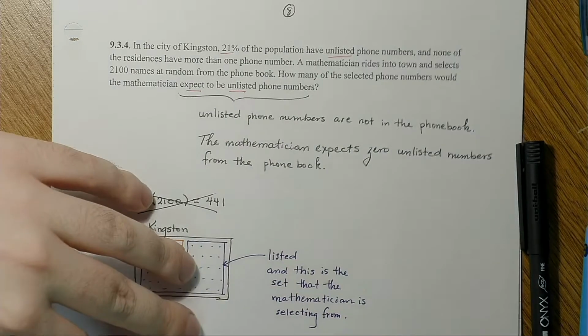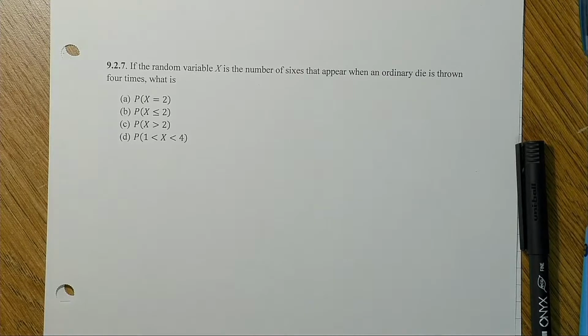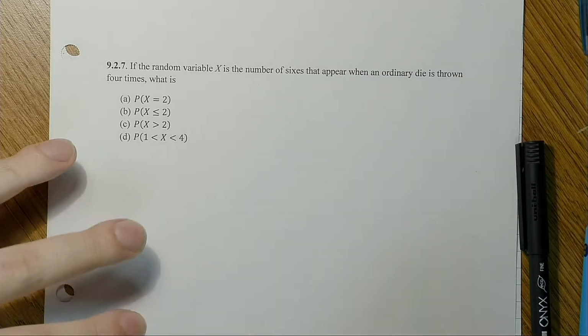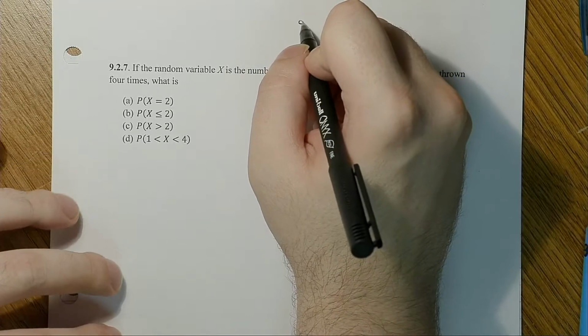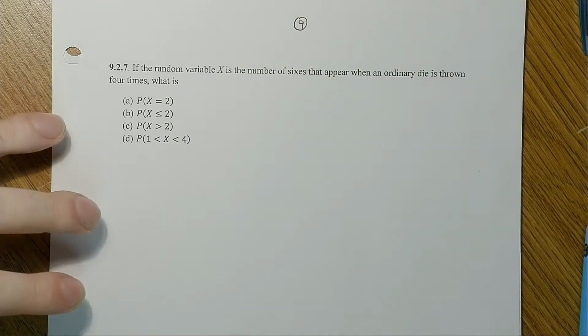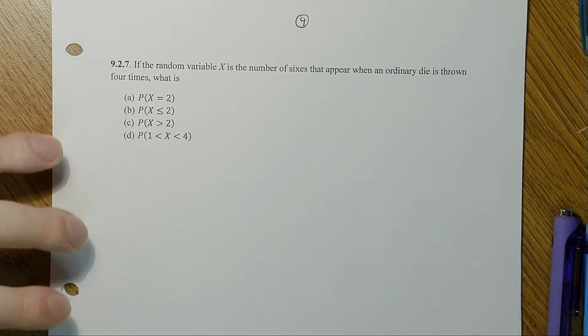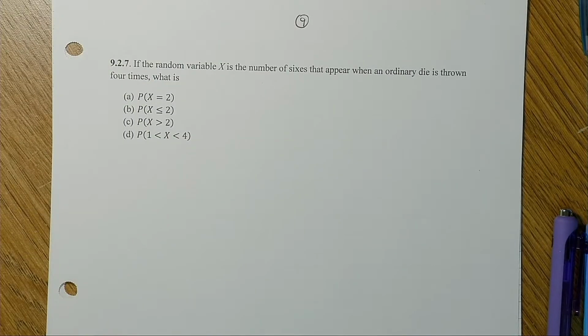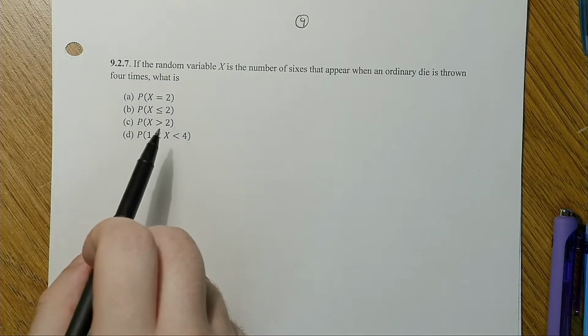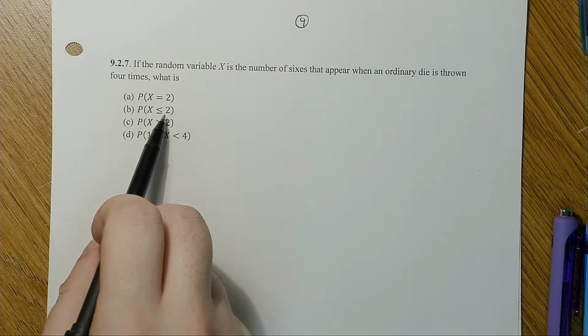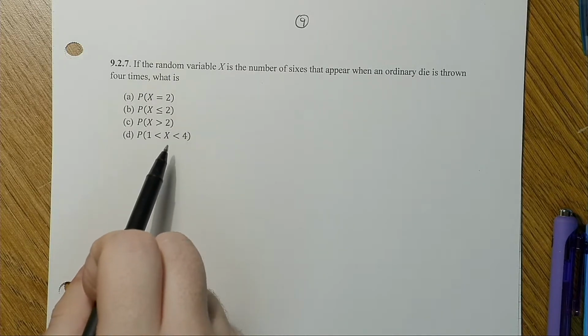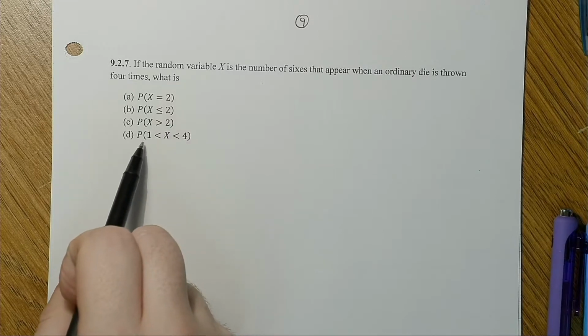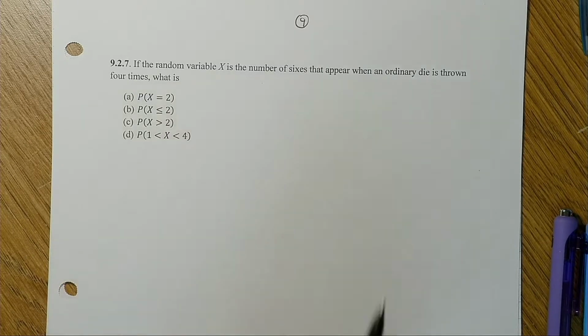Let's do this one. If a random variable x is the number of 6s that appear when an ordinary die is thrown 4 times, what is the probability that x equals 2, is less than 2, less than or equal to 2, greater than or equal to 2, greater than 2, and that x is between 1 and 4?